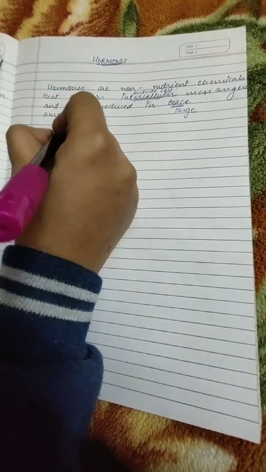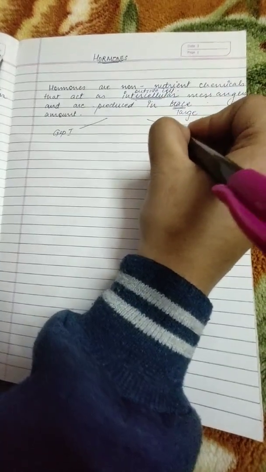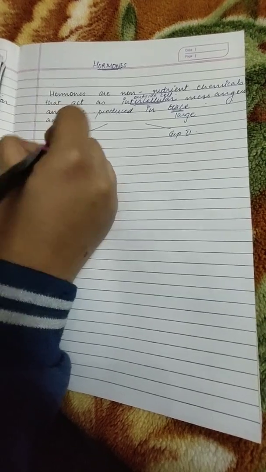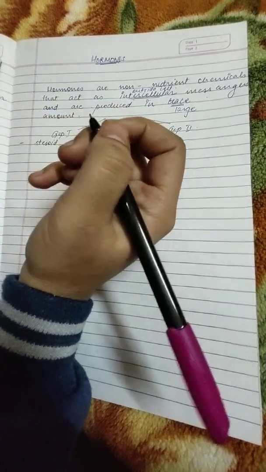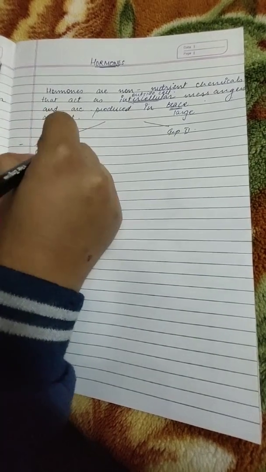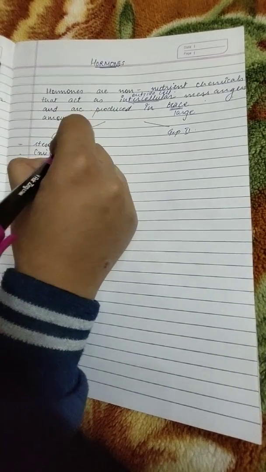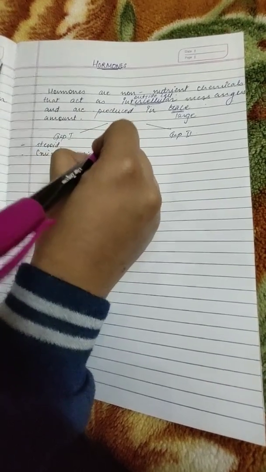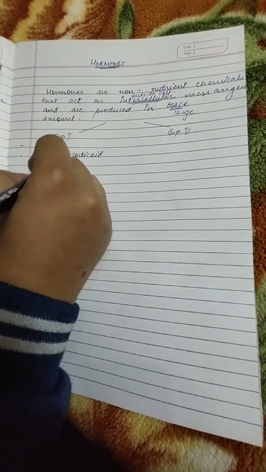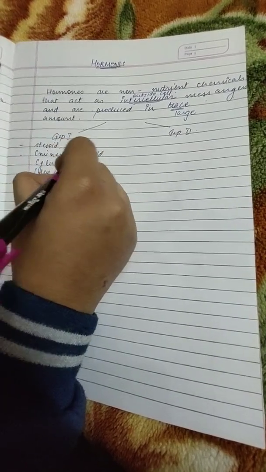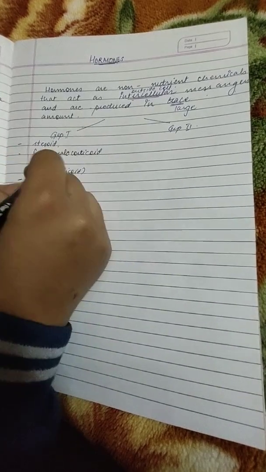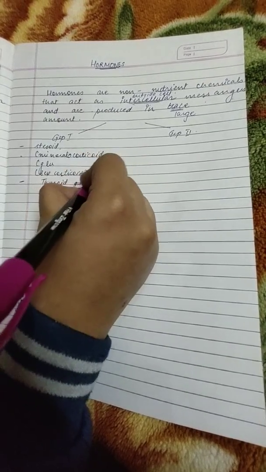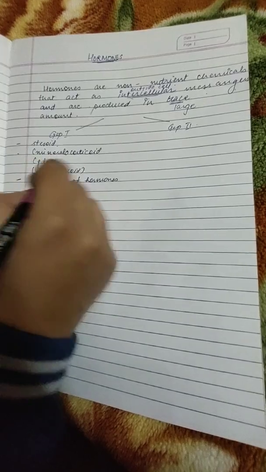So these are categorized into two types, the group 1 hormones and group 2 hormones. The group 1 hormones include the steroid hormones. The steroid hormones include glucocorticoid, mineralocorticoid, and sex corticoid. And another one is the thyroid hormones, that are secreted by the thyroid gland, that include calciferol, etc.